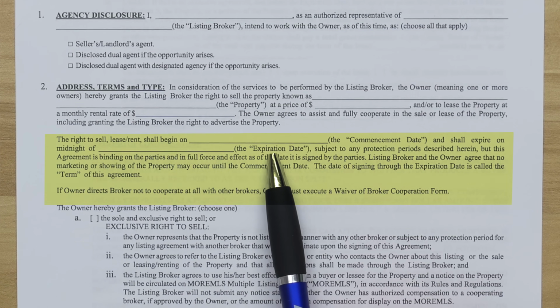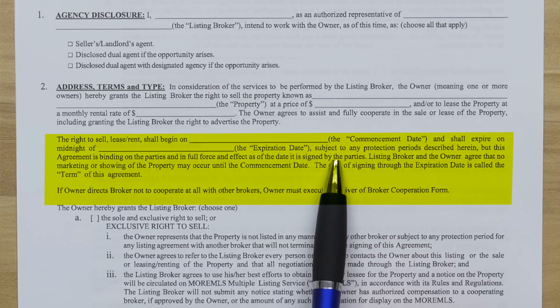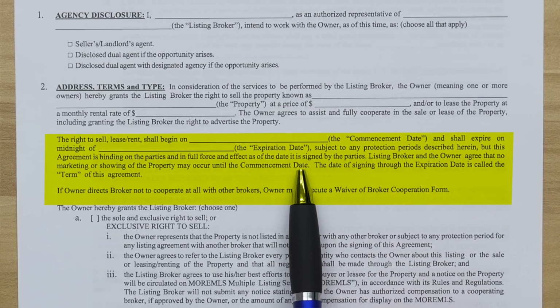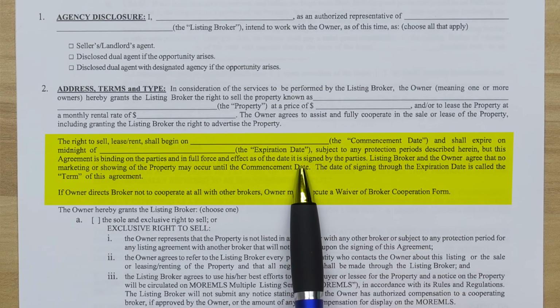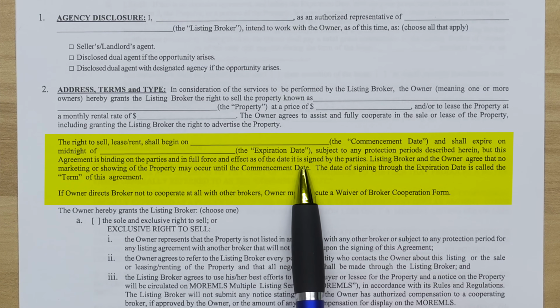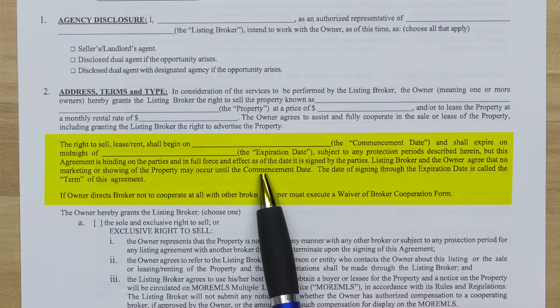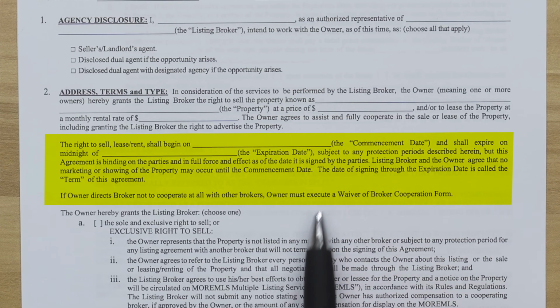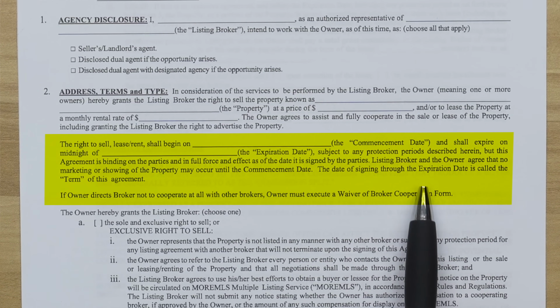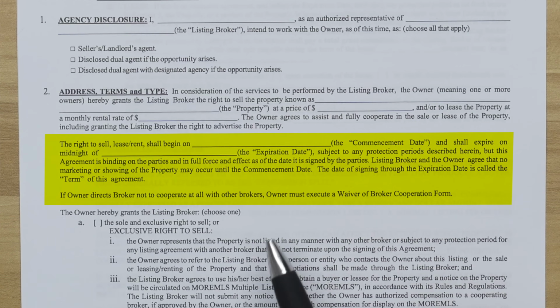The next paragraph is the date that it starts, the listing. The commencement date is the date that it goes into the MLS, whether it's live active or coming soon would be the commencement date. And then you have an expiration date. But do know that the term of the listing is from the date that the seller signs it through the expiration. So you'll see that noted there, which again, I believe is the same that the original listing agreement had on there.